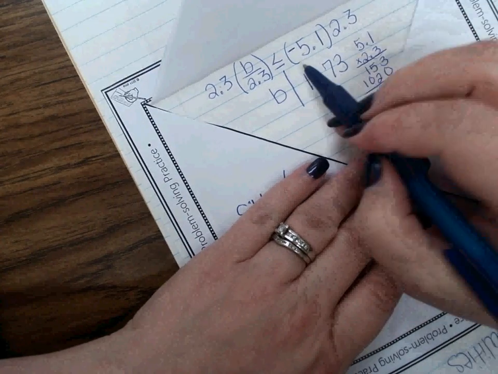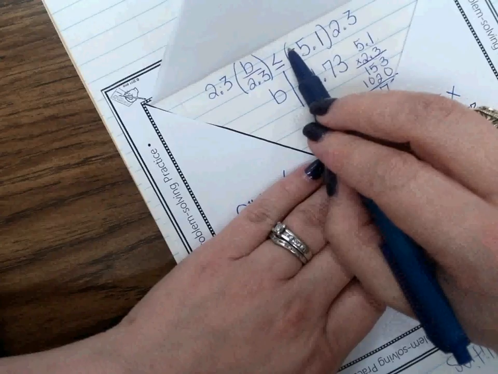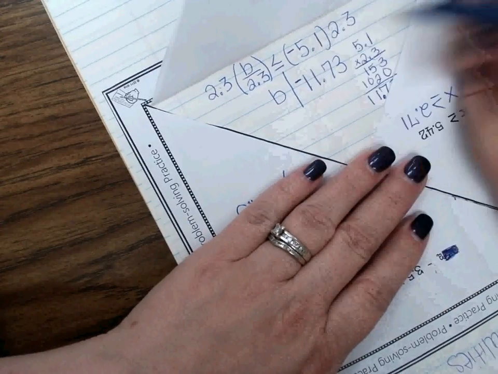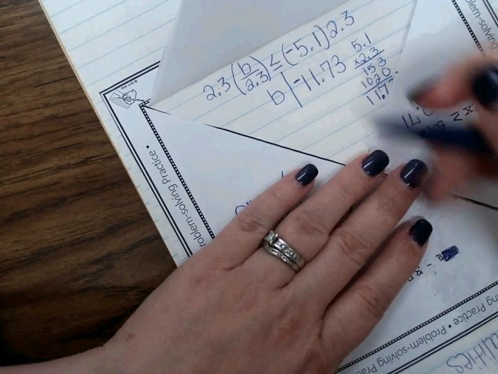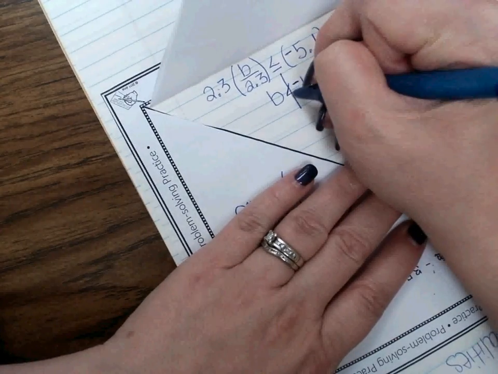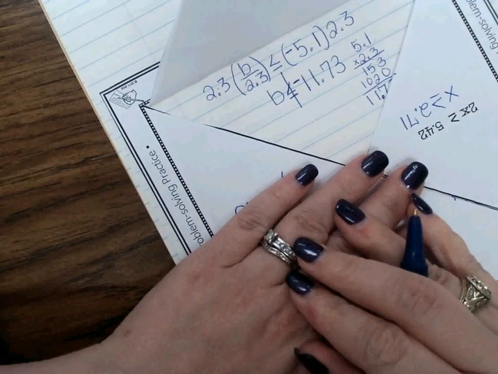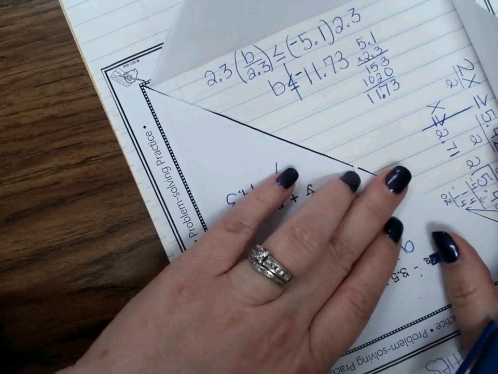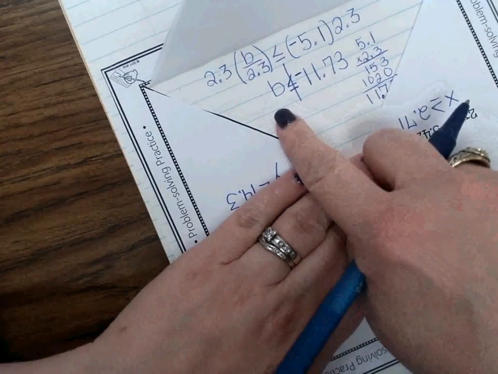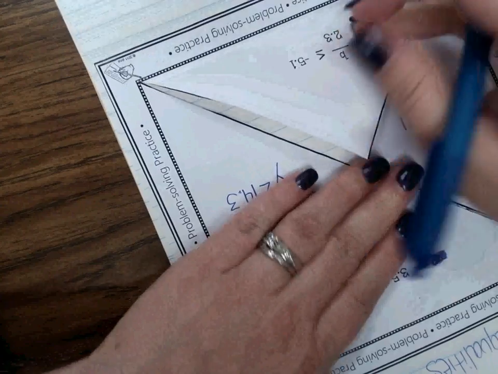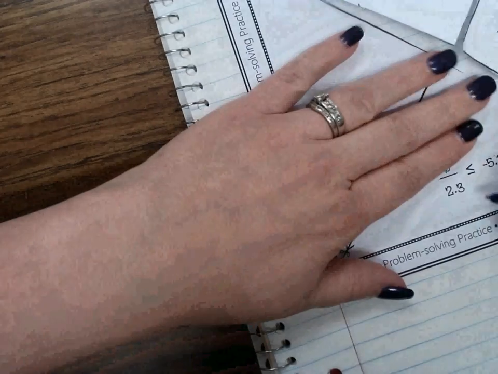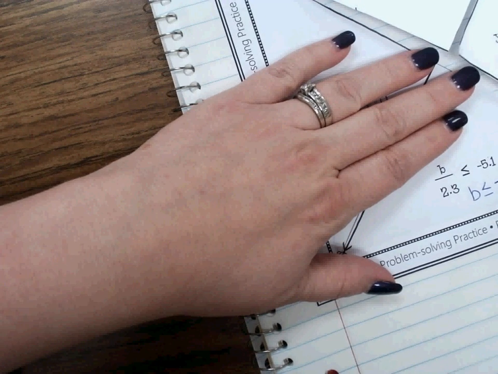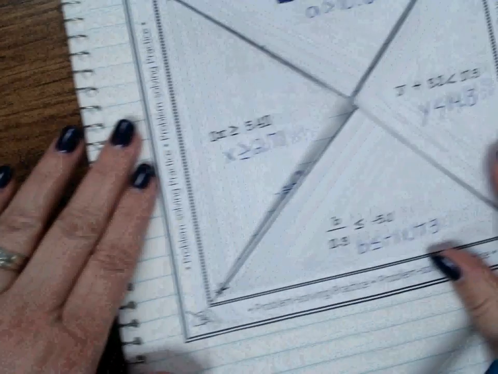But I have to remember my rules for integers. If I'm multiplying a negative and a positive, my answer is going to be negative. So this is going to be a negative 11 and 73 hundredths. And I'm not going to say it's equal to, I'm going to say it's less than or equal to. Okay? If I went too fast for you, rewind, look at it again, check your numbers. But my b is less than or equal to negative 11.73. So my b is less than or equal to negative 11 and 73 hundredths.